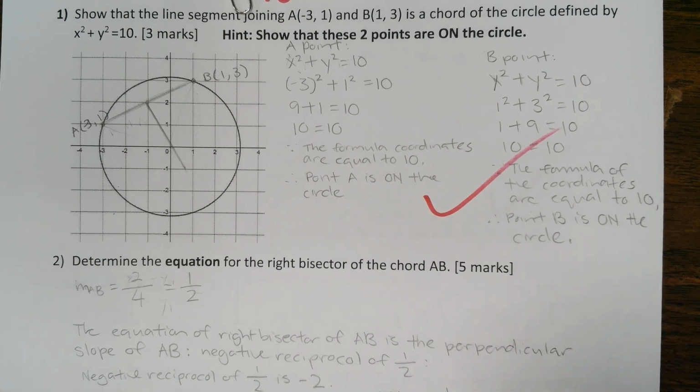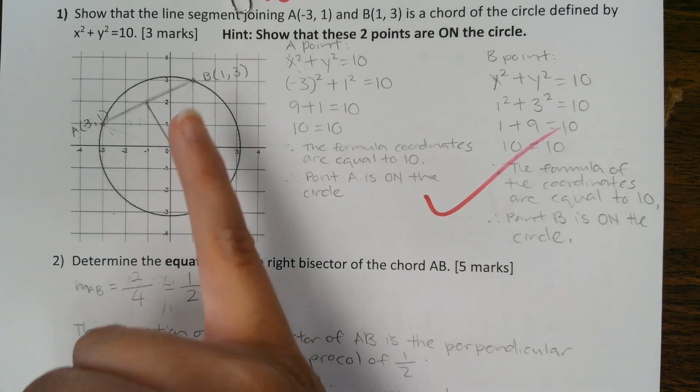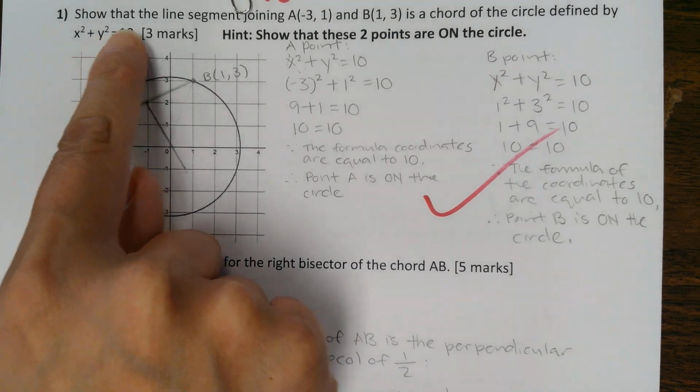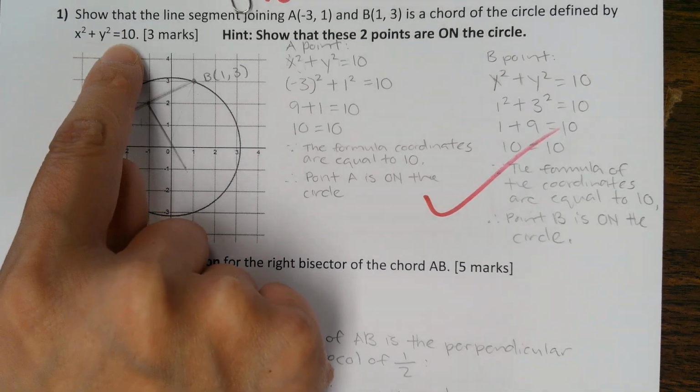Can anybody tell me another way of how I can prove that these 2 points are on the circle? There's actually 2 ways. This is one way. What's another way? Anyone? Yeah? Calculate the distance from each point to the center. Perfect. And what is the center of the circle based on this equation?